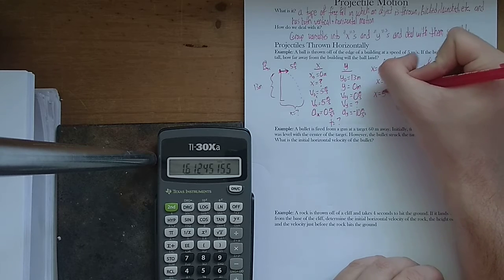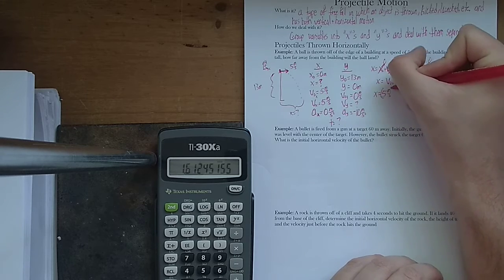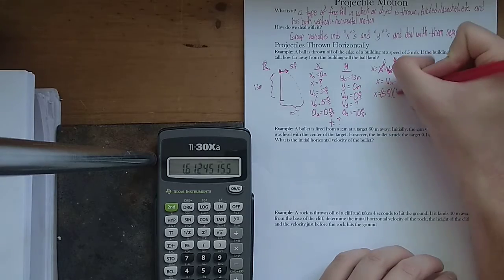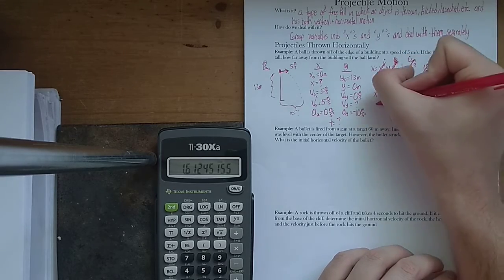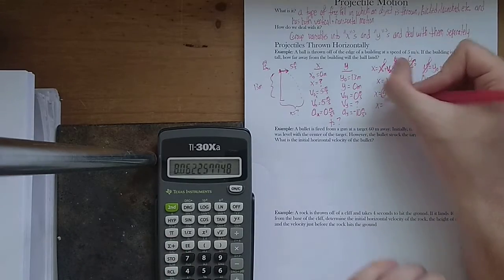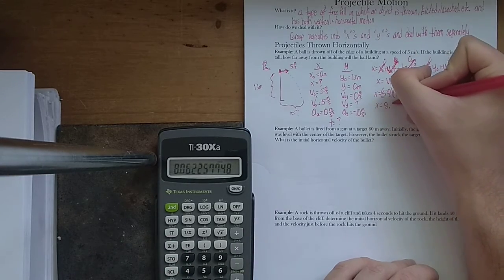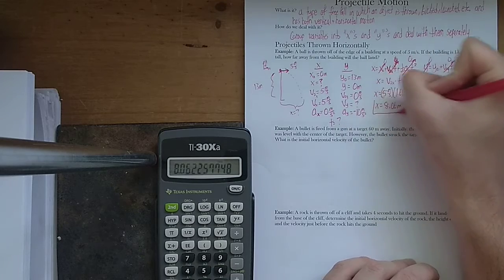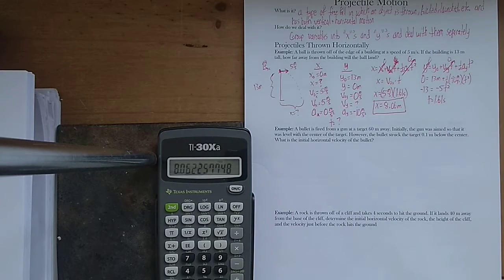Okay? I come and plug that in over here. The initial velocity in the x direction was 5 meters per second. The time that it was in flight for was 1.61 seconds, from where it was launched till it hit the ground. And I get that the object traveled 8.06 meters. Okay, so that's how far this object went before it hit the ground.